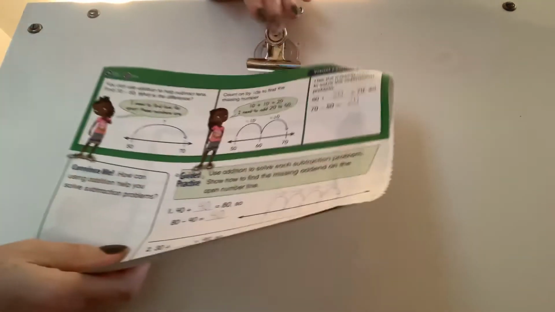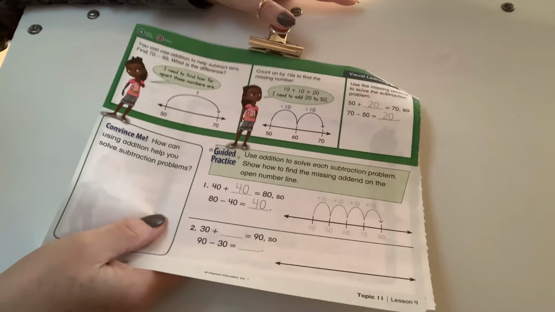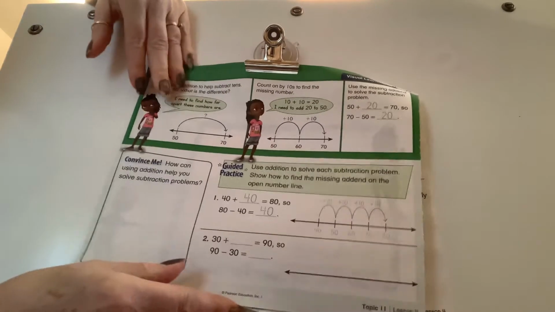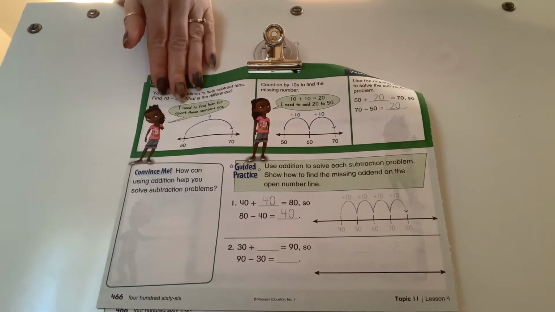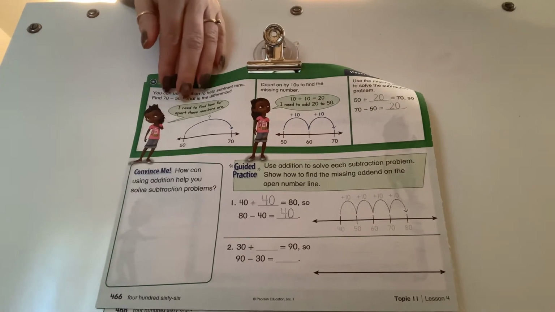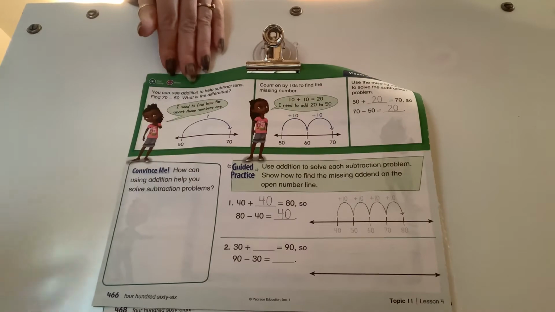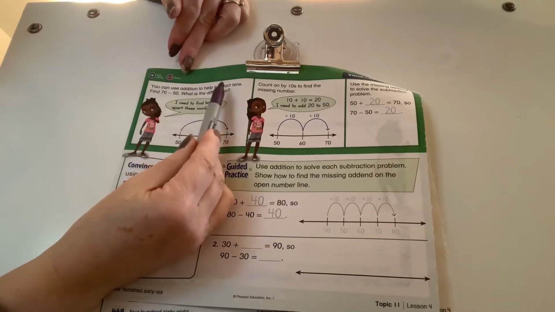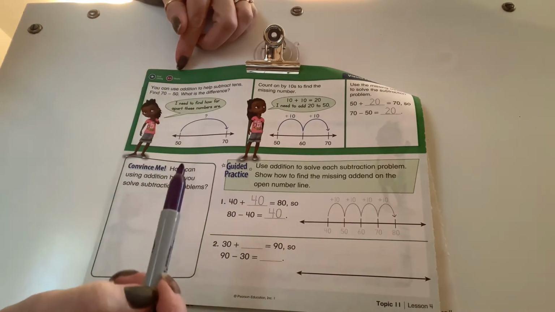Okay, now on the next page, you're going to use the number line. And while I love using the number lines, I think you guys have done a better job when you've just used your addition facts, but we can certainly do it this way. Let's look up at the top and read this together. You can use addition to help subtract tens. Find 70 take away 50.